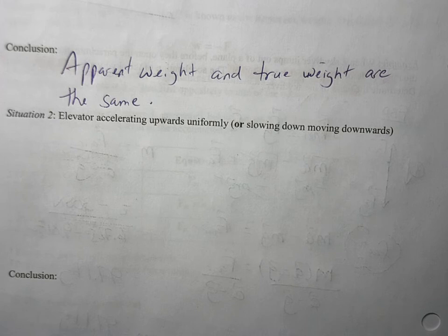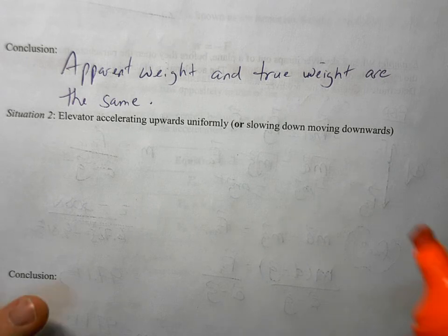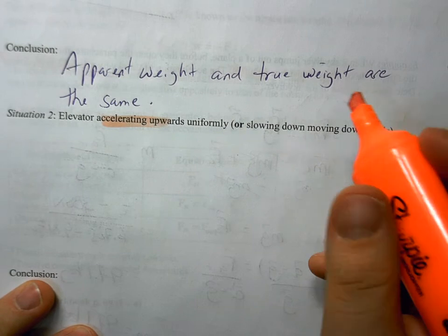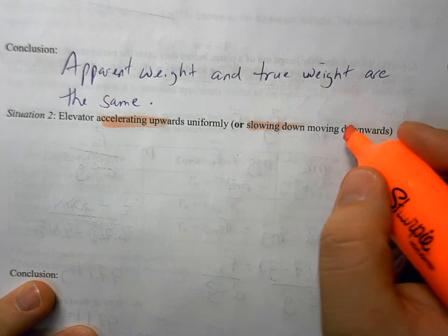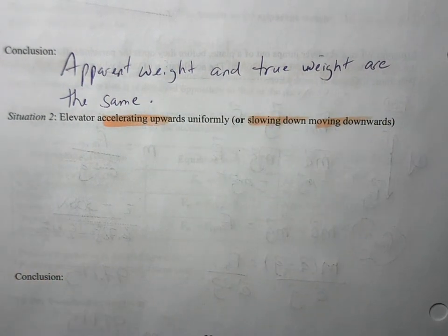What we want to look at instead is the cases when there's acceleration. Those are the cases where you feel that difference in your body. So this time we have an elevator. It's accelerating upwards uniformly, or it's slowing down, moving downwards. Both of these are meant to say that the acceleration's going up.